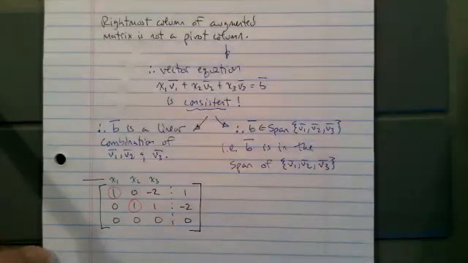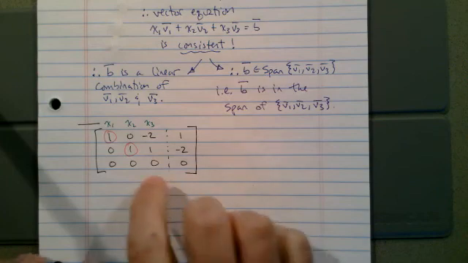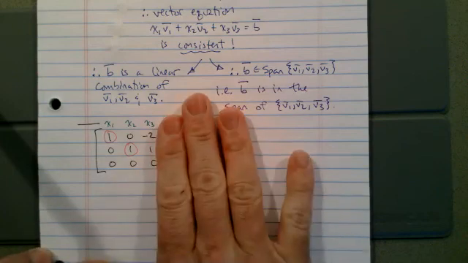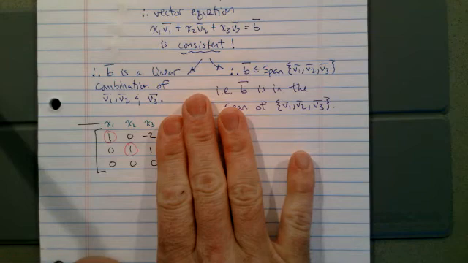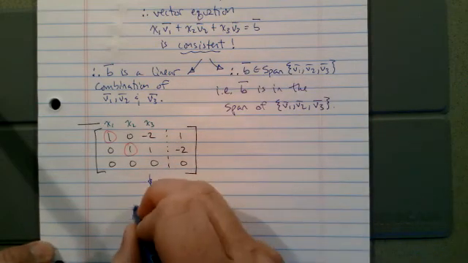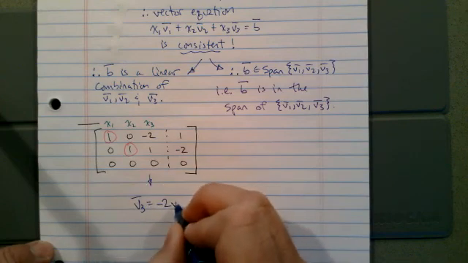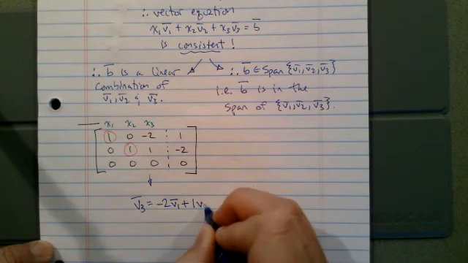So there's another thing that we can notice about this set of vectors. This third column, if I just ignore what's going on with B over here, is telling me that v3 is negative 2 times v1 plus 1 times v2.